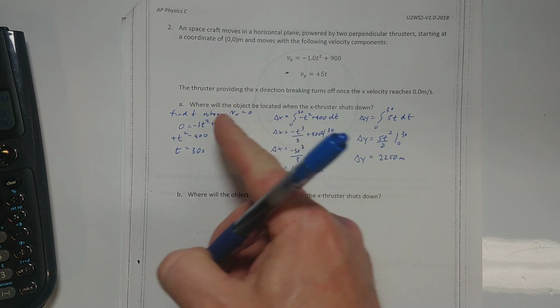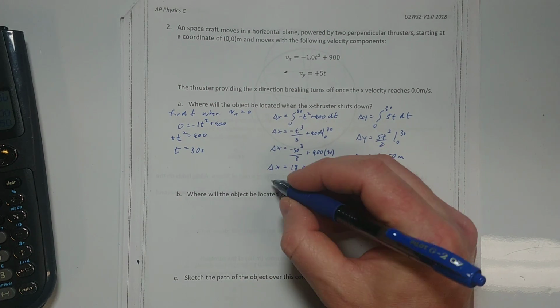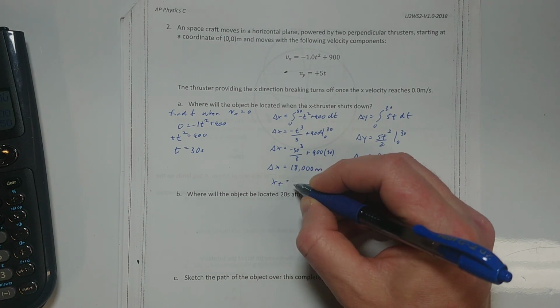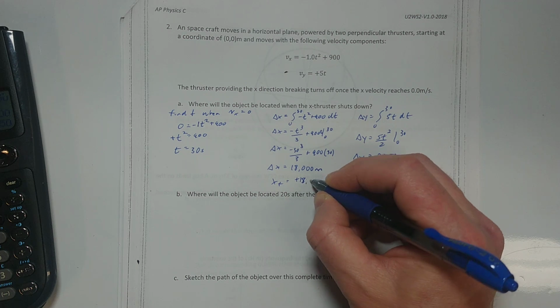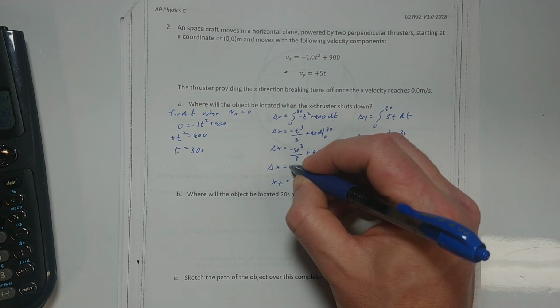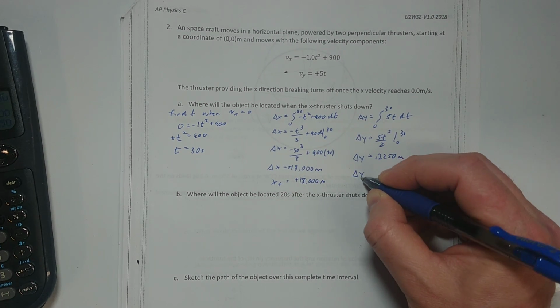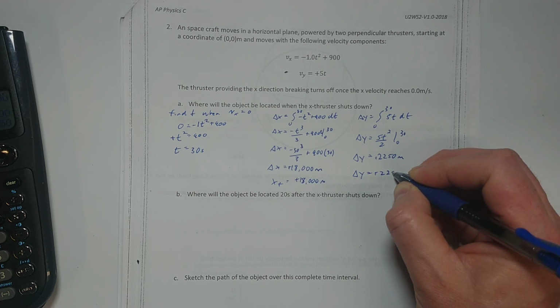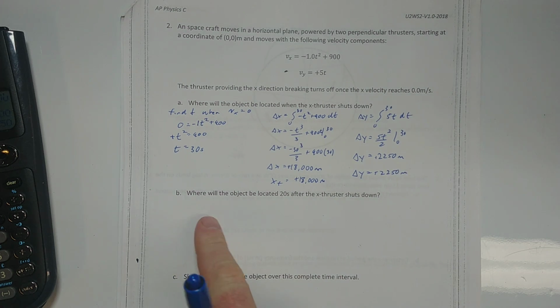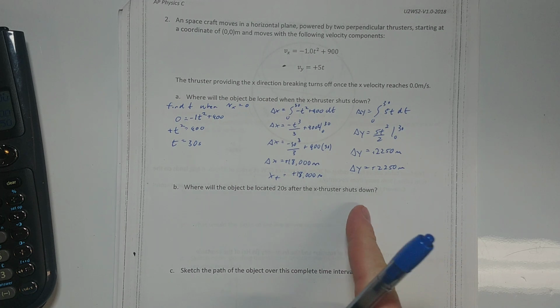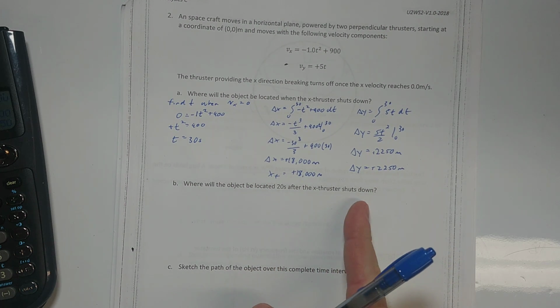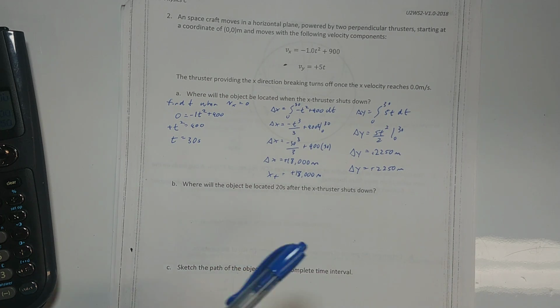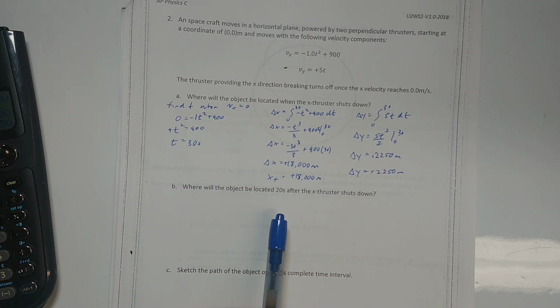So since we're saying the initial coordinate is 0, 0, x final equals positive 18,000 meters. Delta y is positive 2,250 meters. Where will the object be located 20 seconds after the thruster is shut down? Okay, so now we got to think about, okay, what's going to happen in each direction now? All right, so 20 more seconds of motion.